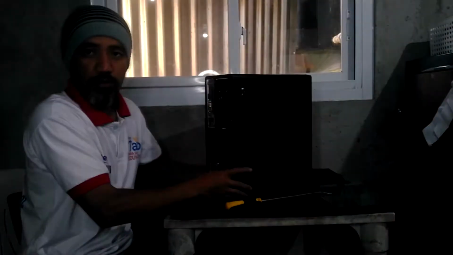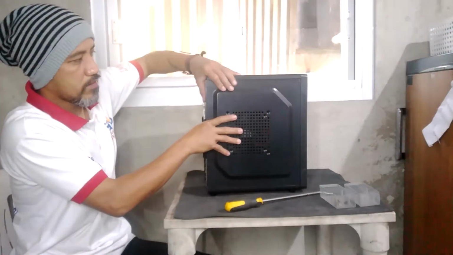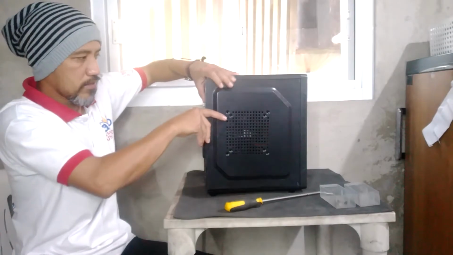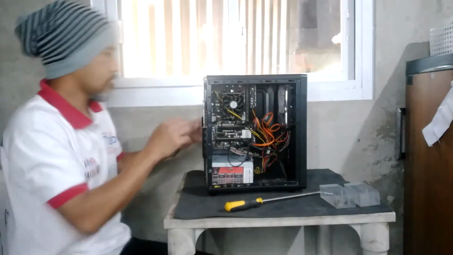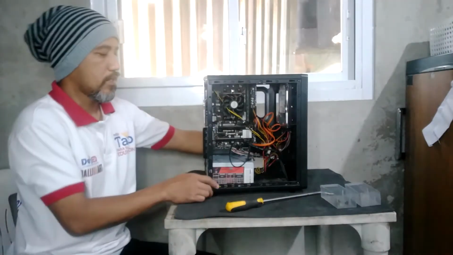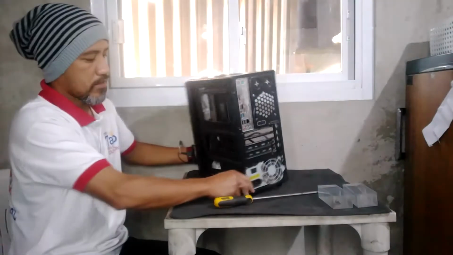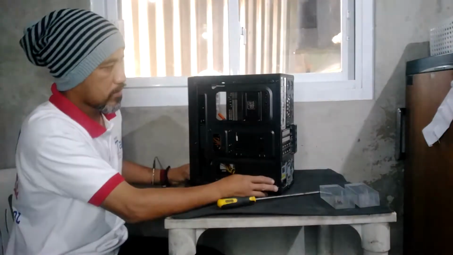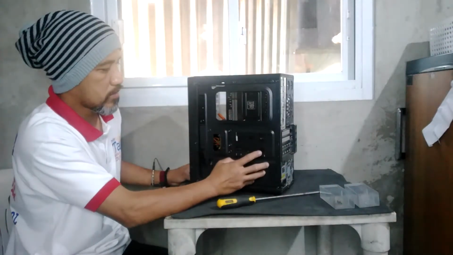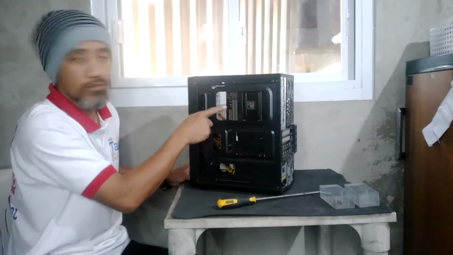After unscrewing the bolts, all you have to do is slide the outer shell. You don't need to remove the other side since it just contains a metal panel which holds the system board.